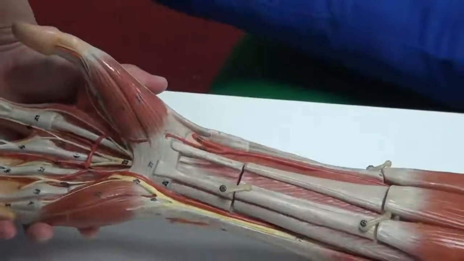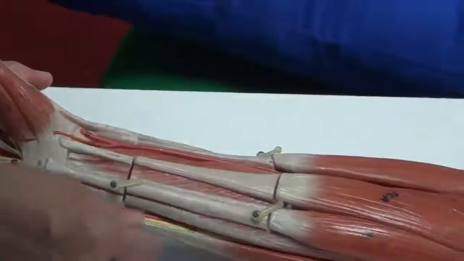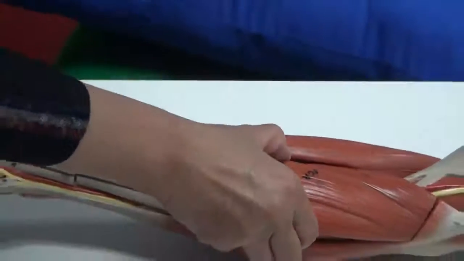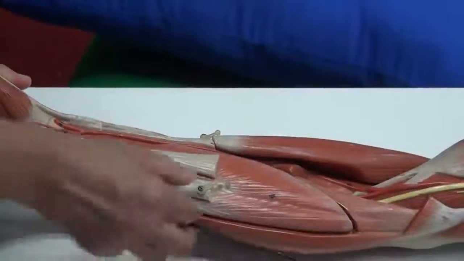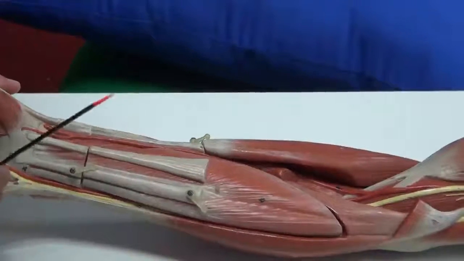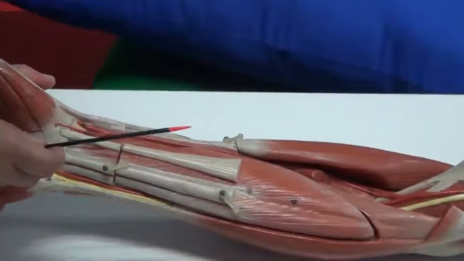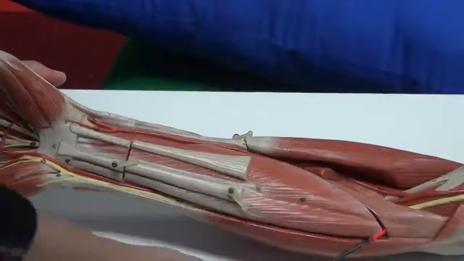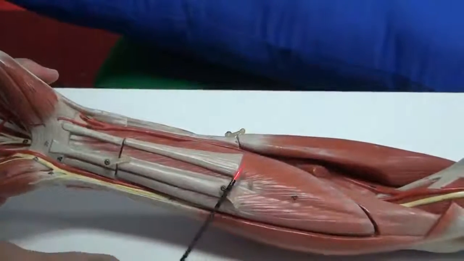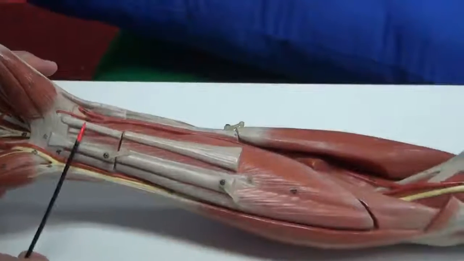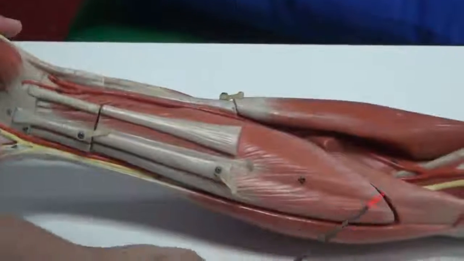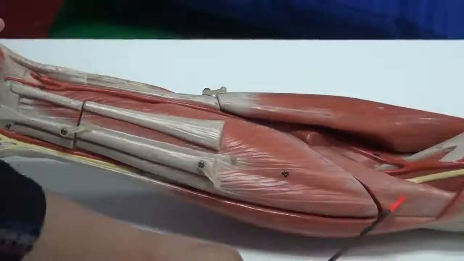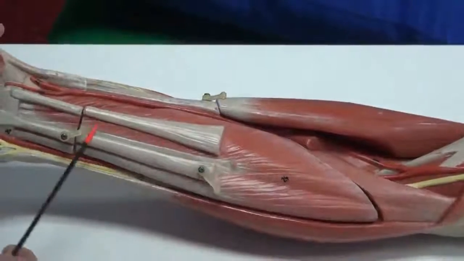Now let us remove the muscles in the superficial layer of the anterior compartment of forearm. So we have removed the palmaris longus, flexor carpi radialis, and pronator teres. So now we can see the intermediate layer of the anterior compartment of the forearm. In the intermediate layer, there's only one muscle, the flexor digitorum superficialis.